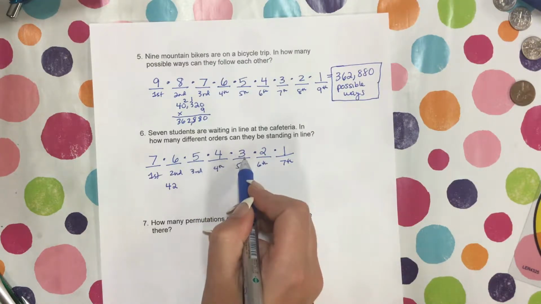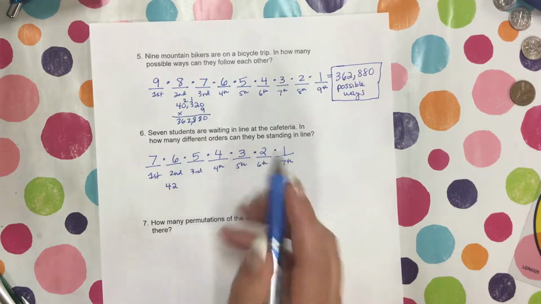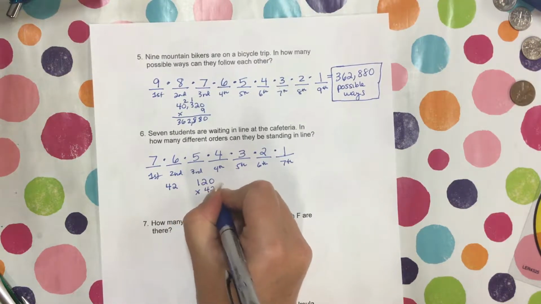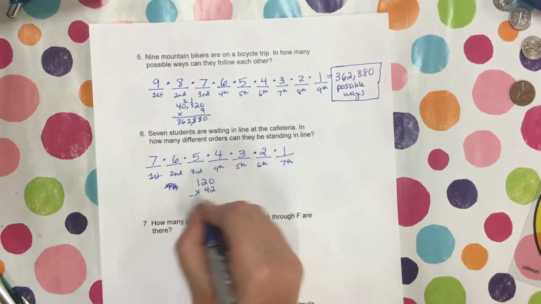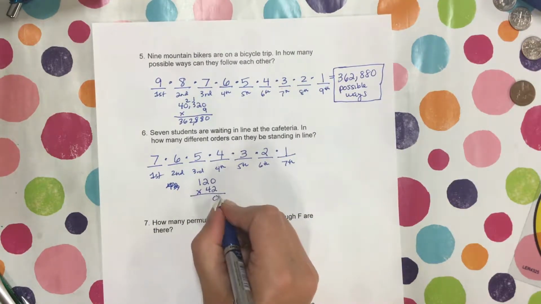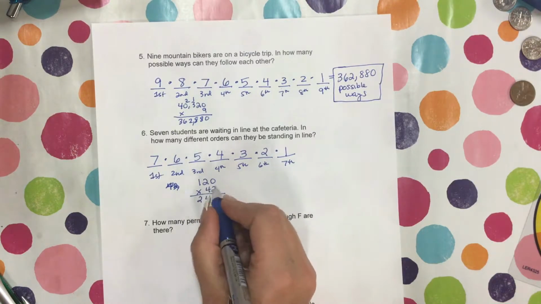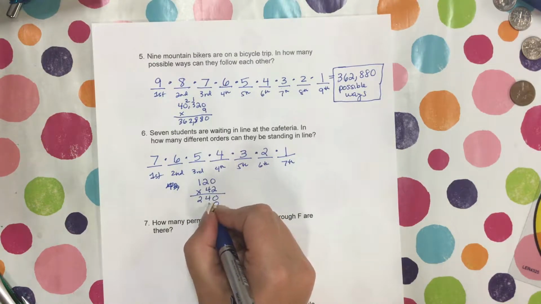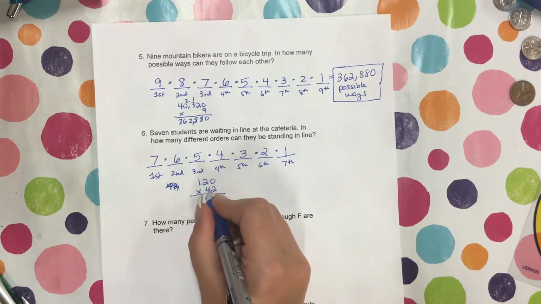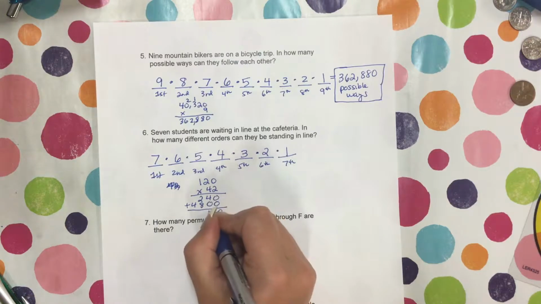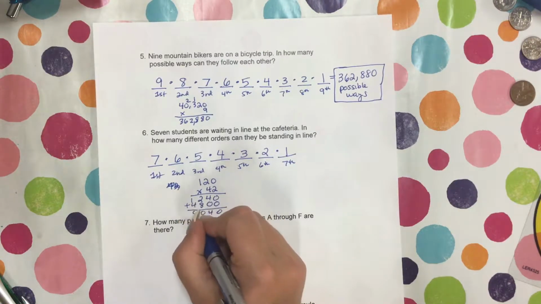And 20 times 3 is 60. And 60 times 2 is 120. So we're going to have 120 times 42. So 2 times 0 is 0. 2 times 2 is 4. 2 times 1 is 2. Write the 0. 4 times 0 is 0. 4 times 2 is 8. And 4 times 1 is 4. And then we add. 4 plus... that's 10. And that's 5.